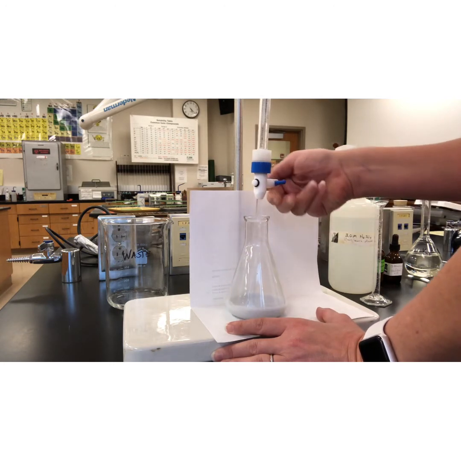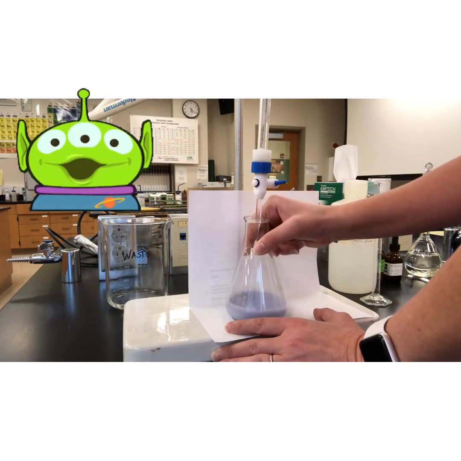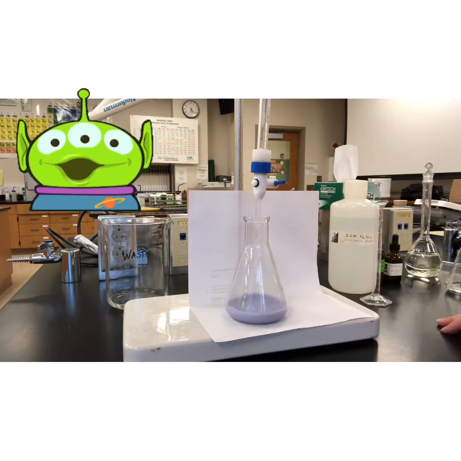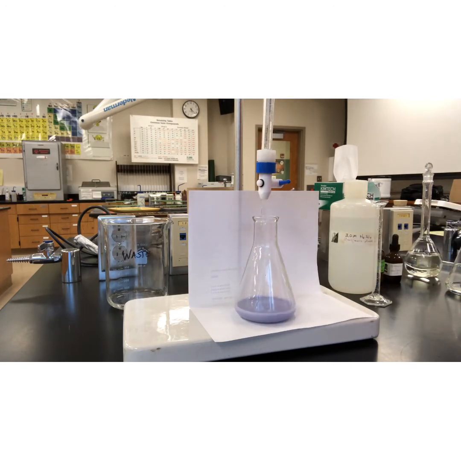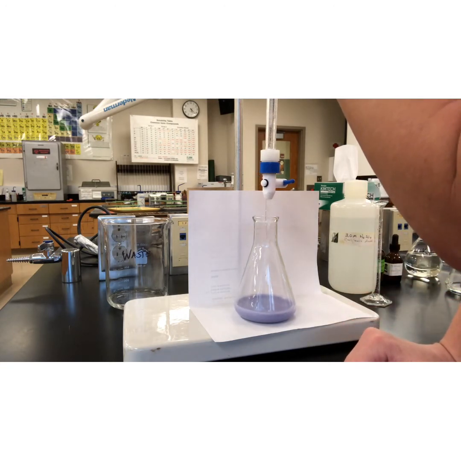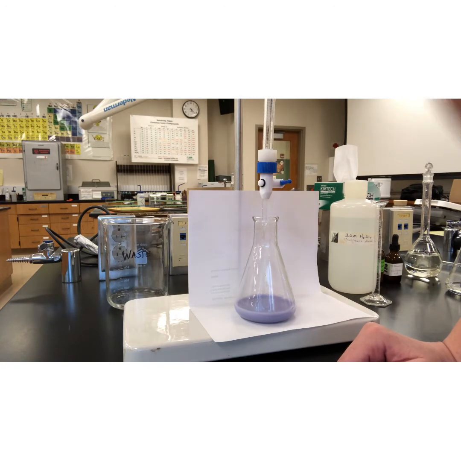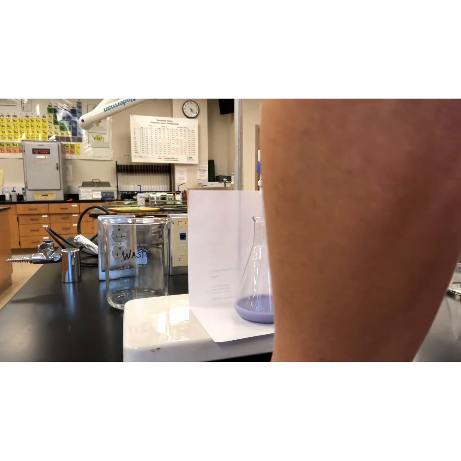Ooh, there we go. Look at that. Let's see how much more we added. So we had a huge color change. But I would say I'm going to change that endpoint volume to this one, because it did take quite a few more drops, just not a drop or two.